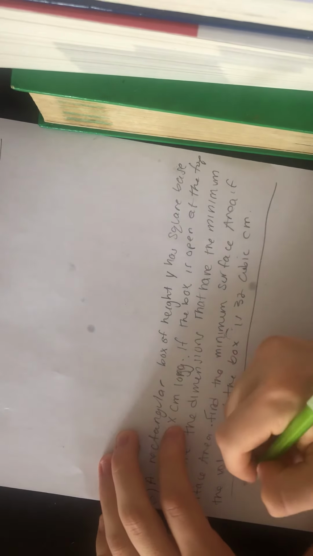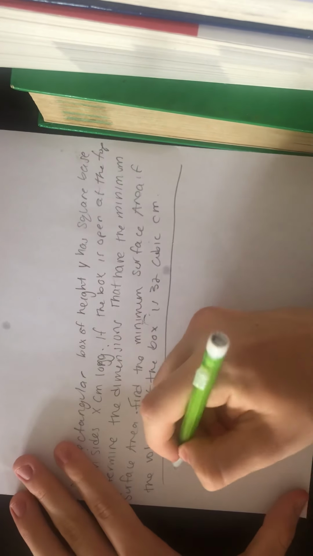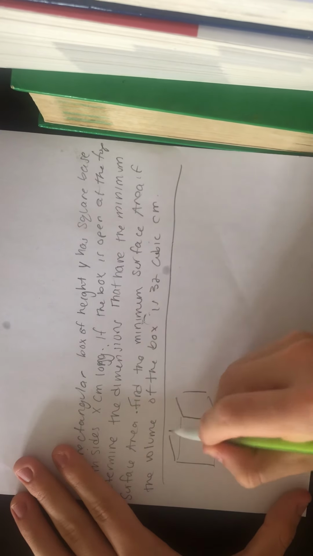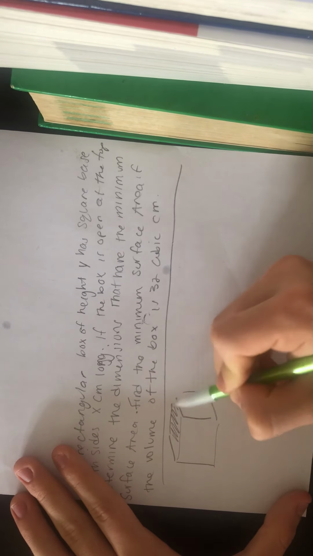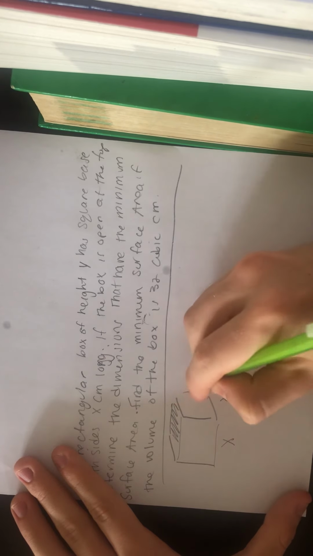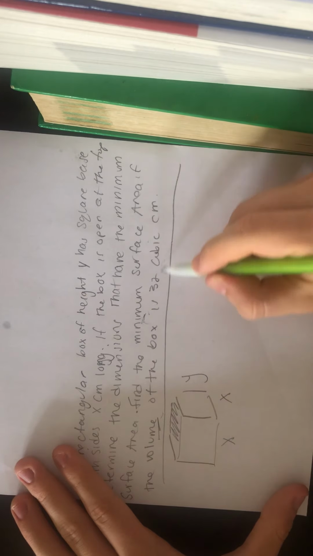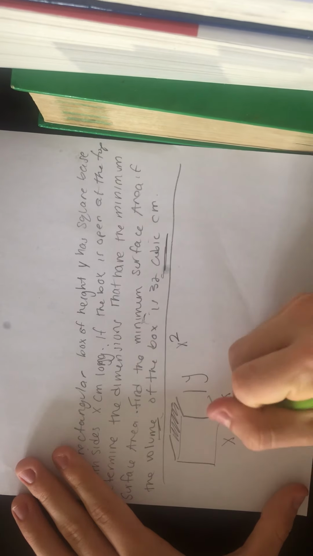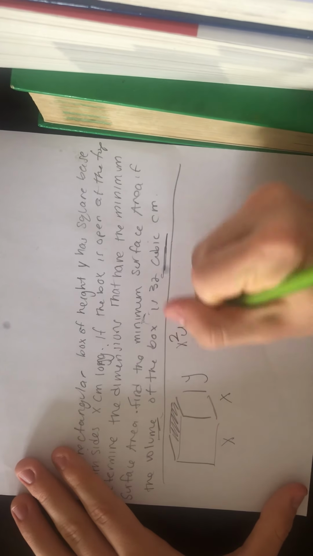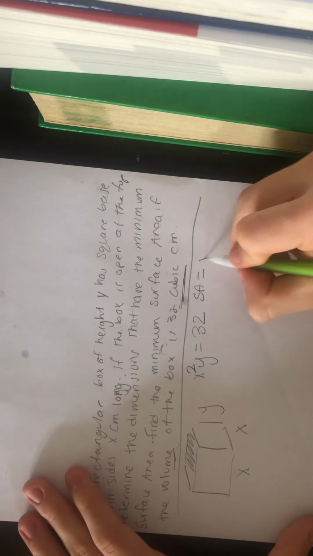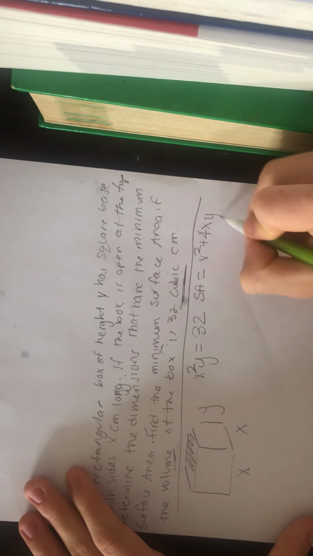So first, draw a picture. It has an open top, dimension x, height y. Now it gave you that the volume of the box is 32 cubic centimeters. So the volume of this is going to be x squared times y. That's going to equal 32. Now the surface area of this figure is going to be x squared plus 4xy.